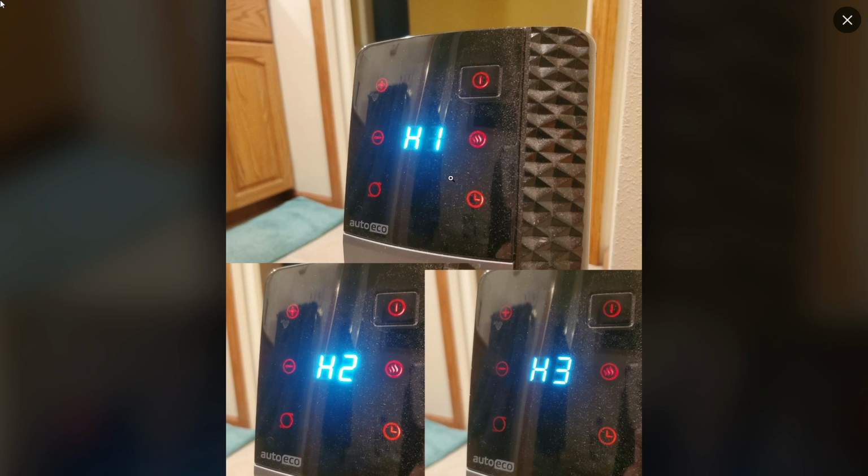And let's be honest here, look at the dust. You haven't used this since last winter, let's be honest here.